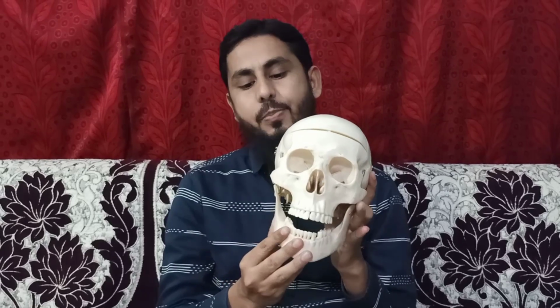Today we will see the brief description of the skull. This is the skull. The skeleton of the head is known as the skull. It is made up of different bones which are fused together to form the cranium. It also includes the lower jaw or mandible, which is a separate movable bone. The terms cranium and skull are often used synonymously.